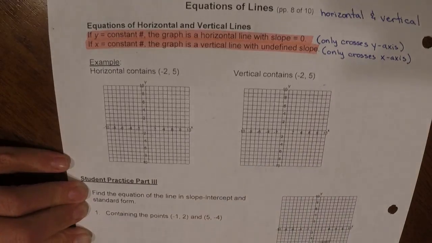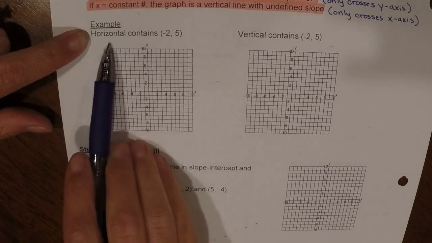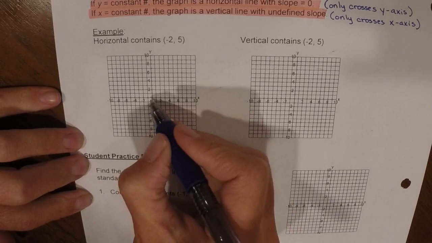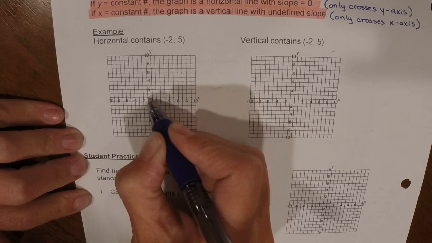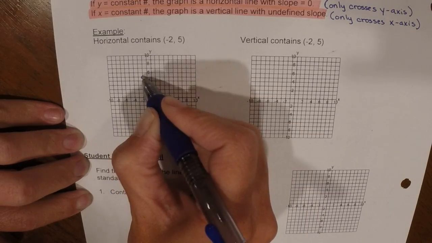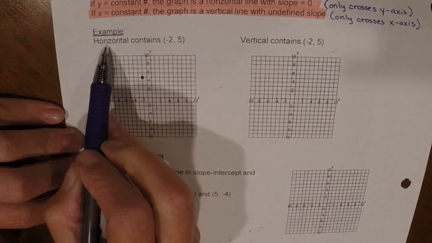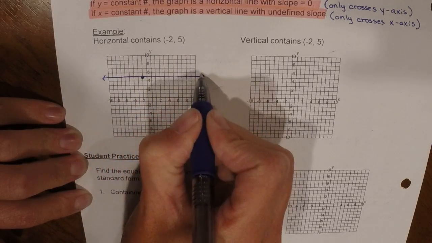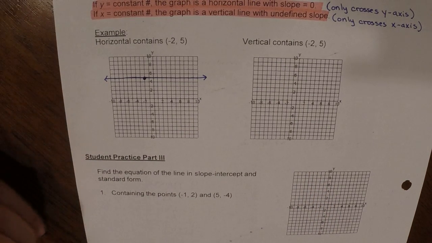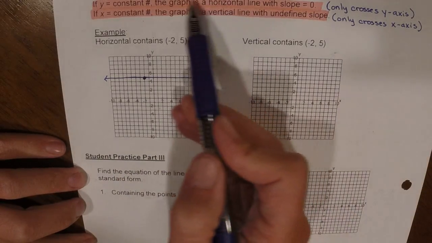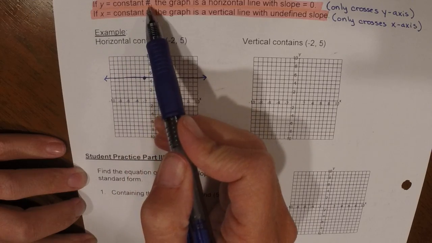So it says find the equation of the horizontal line that contains negative 2, 5. So I'm going to go on the x-axis to negative 2, and then on the y-axis up to 5, and put a point. And then it says it's going to be the horizontal line. Well, that goes this way. So then you want to ask yourself, does this cross the y-axis or the x-axis? Well, it crosses the y-axis. So that means that it's going to be y equals a number.